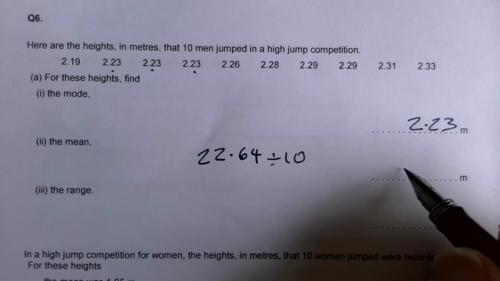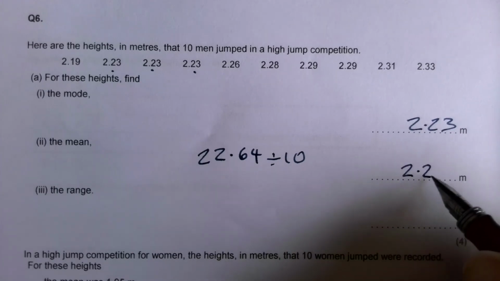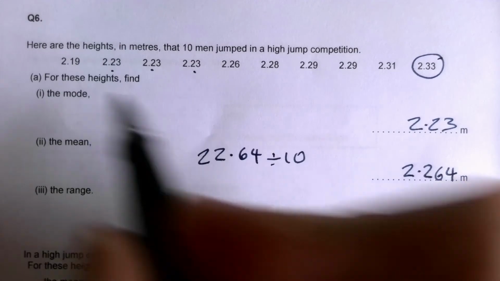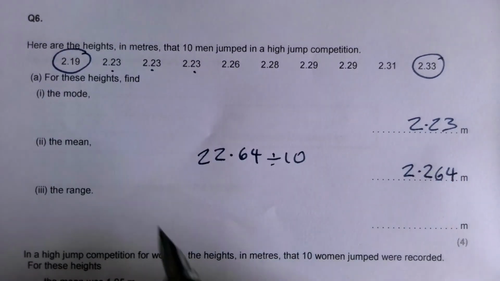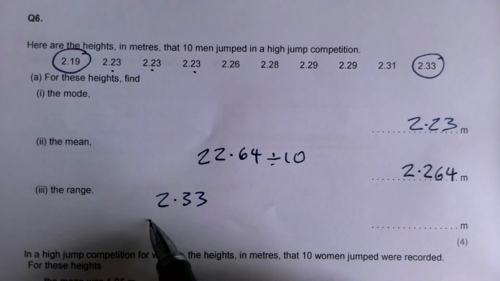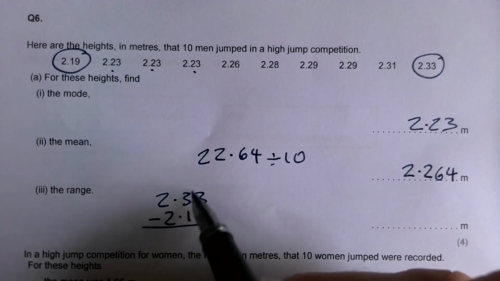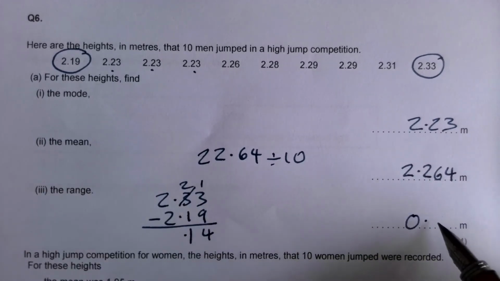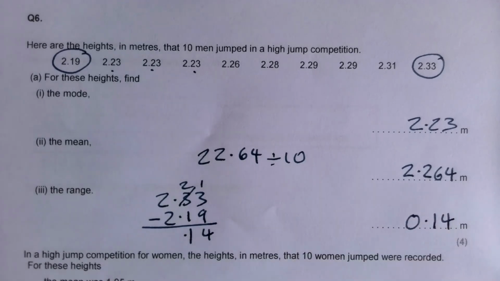Divide that by 10 gives you 2.264 meters as the mean. So a little bit lower than the mode. And the range, well, we need to find the biggest jump, which is nice and easy because it's at one end, and the smallest jump at the other. So 2.33, take 2.19, borrow 1 from there, 9 from 13 is 4, 1 from 2 is 1. So it is just 14 centimeters in there, or 0.14 meters.